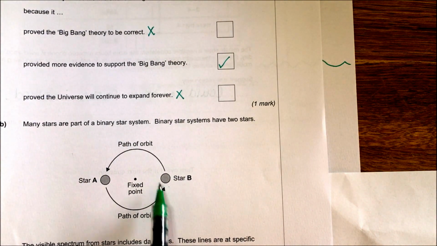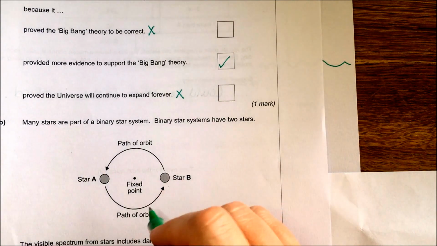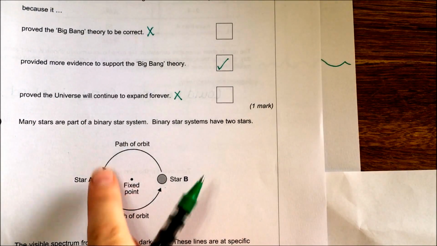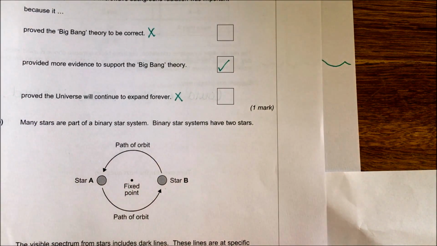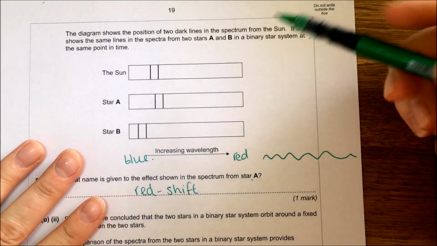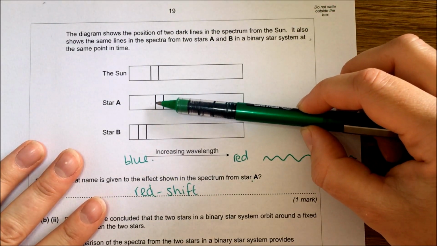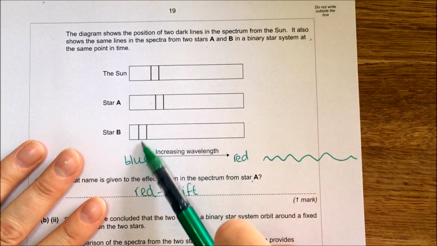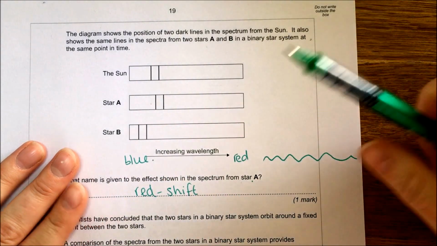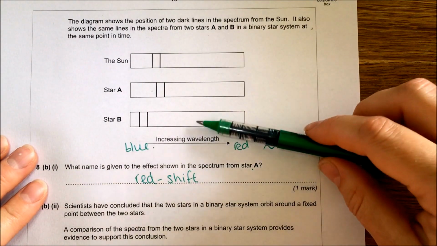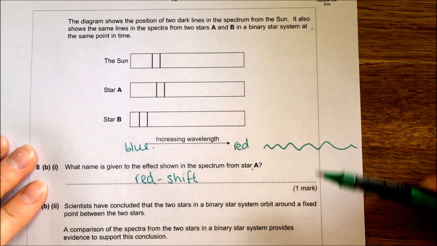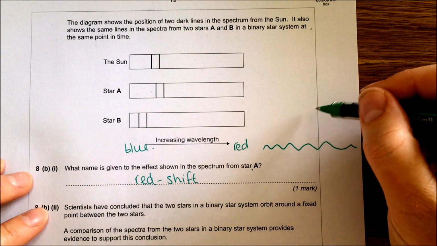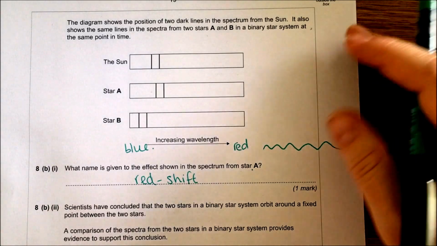Okay, so we know that things going away and things coming towards. Well, if Earth was over here, that would be coming towards us, and that would be going away from us. But in each case, they're both travelling in different directions. If we then go back and look here, star A looks like it's travelling away from us because it's got red shift, and star B has actually got a shorter wavelength, it's got blue shift, so in theory it's coming towards us. So that's by comparing the spectra, it provides evidence to show that they orbit around that fixed point, because at any one point in time, one star will be going away and one star will be coming towards us.